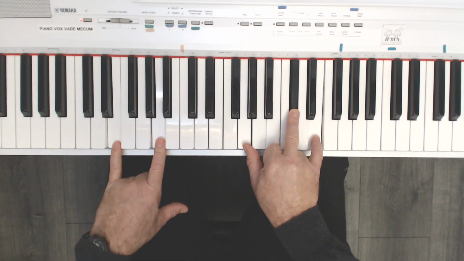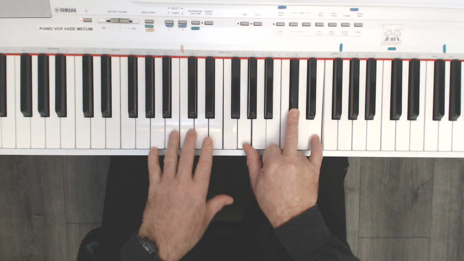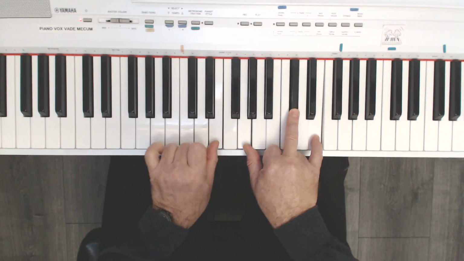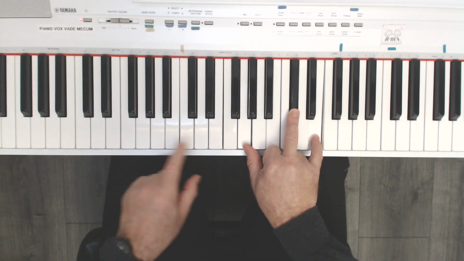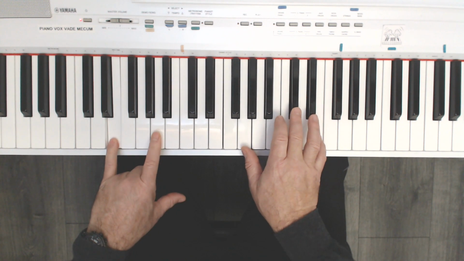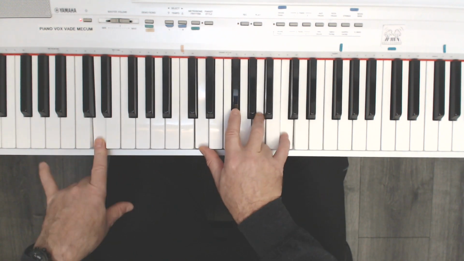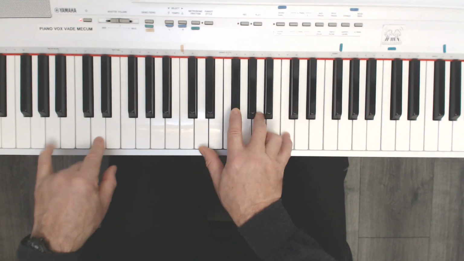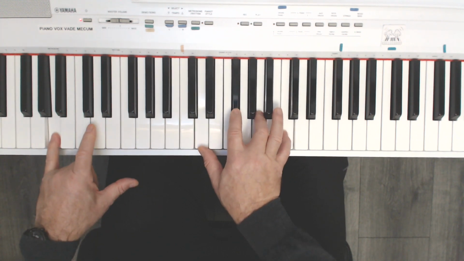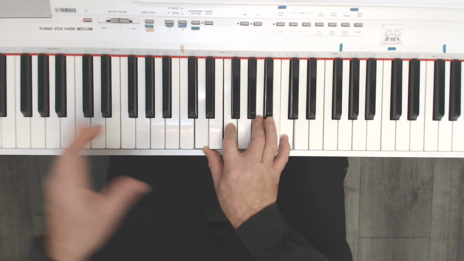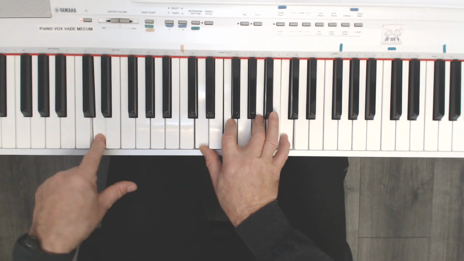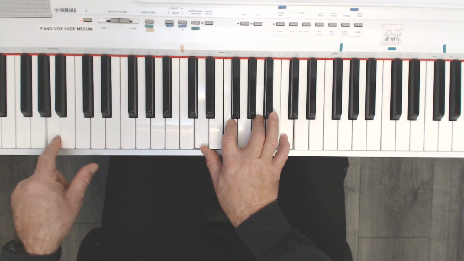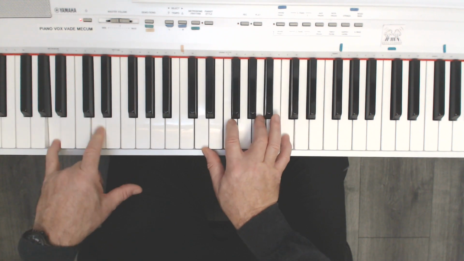The A, where is the fifth? 1, 2, 3, 4, 5. Minor mode or major mode, same thing. It will be the E. The D, 1, 2, 3, 4, 5. That's the A. So D and A. Major mode to minor mode, nothing changed. Yes, you remember. So the D and the A.